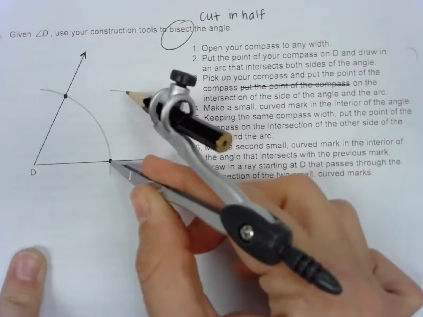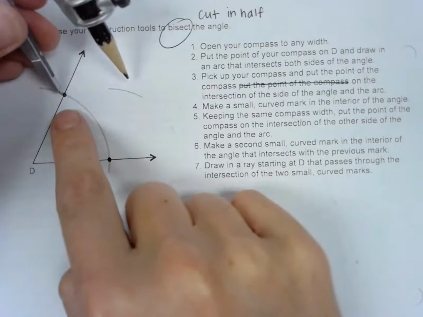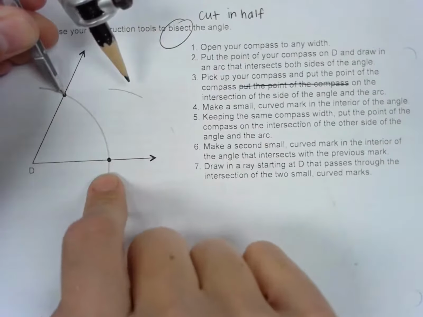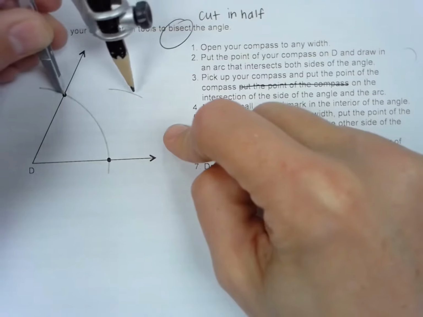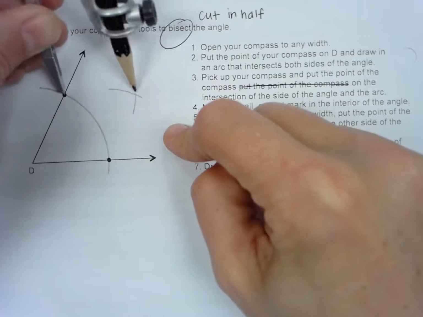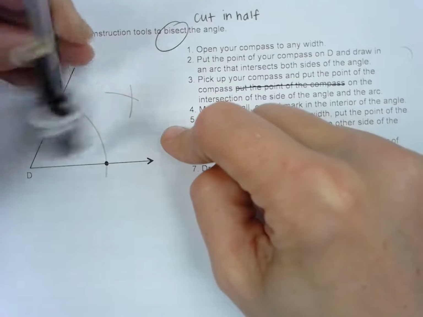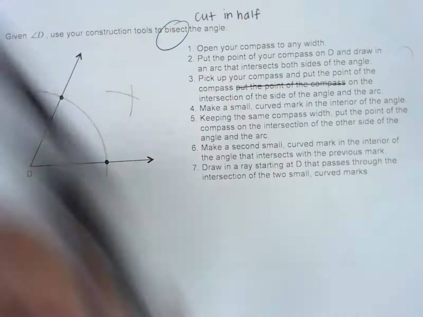So after you make that mark, you're going to pick up the compass. You're going to put the point of the compass down over here on the other place where this arc crisscrossed the circle. You're going to come back here and you're going to make the same mark, but from the other side. So again, you could keep this mark going all the way around, but you don't have to. That's enough. That's how you'll usually see it done in most textbooks.